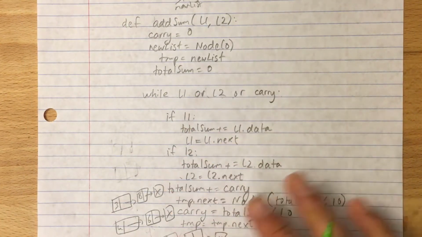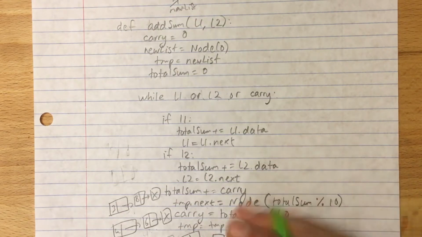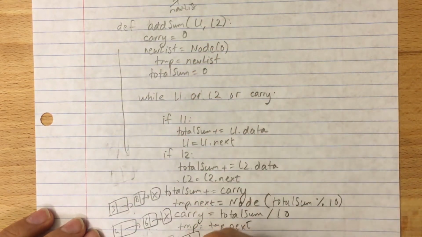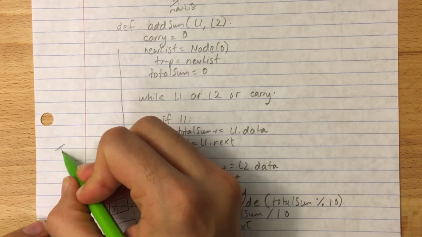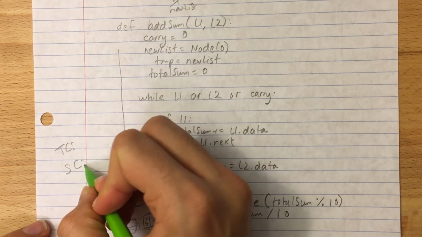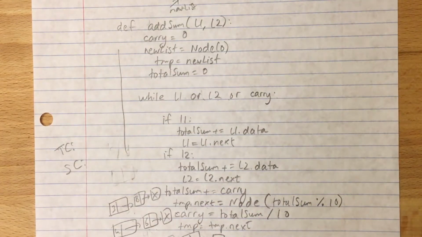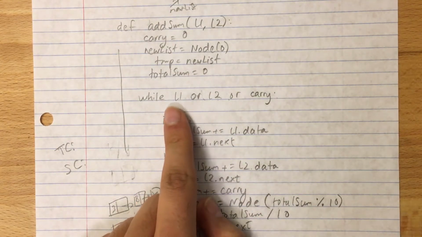Okay, great. So this algorithm seems fine. And let's go ahead and analyze this, right? Okay, so time complexity and space complexity, right? So time complexity, let's think about this, right?